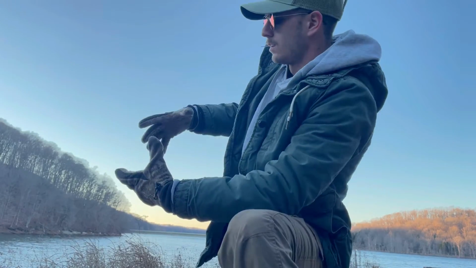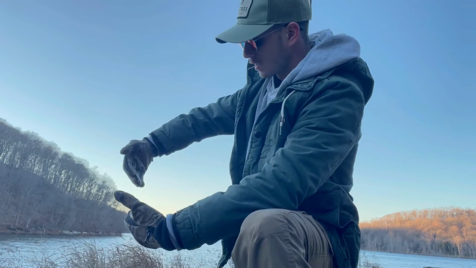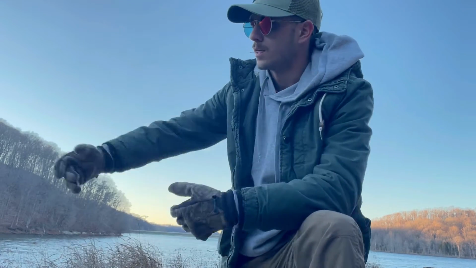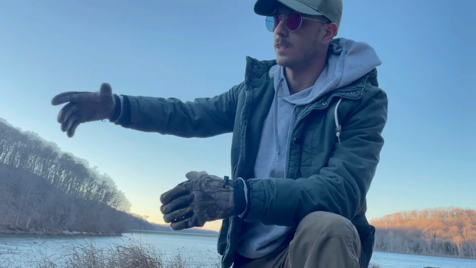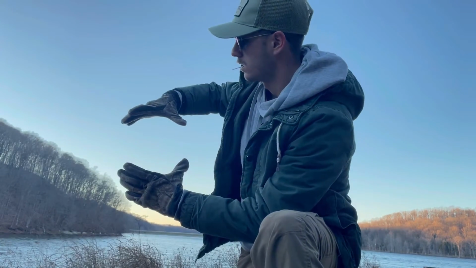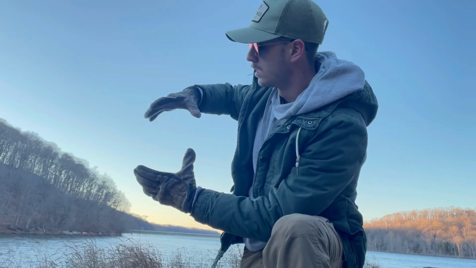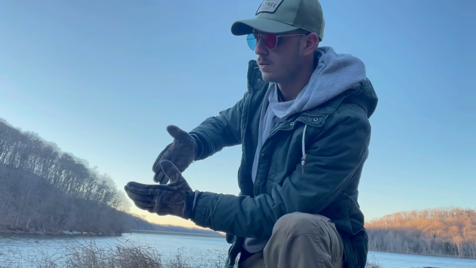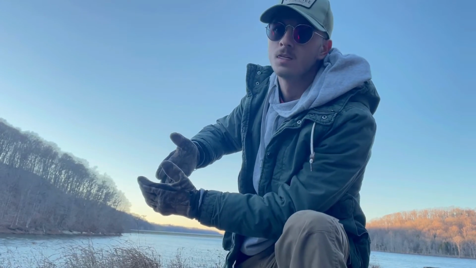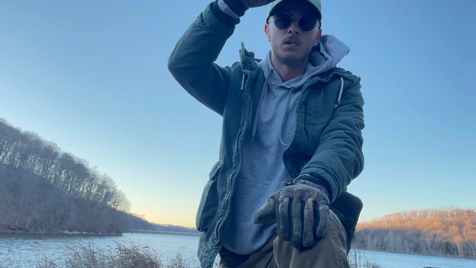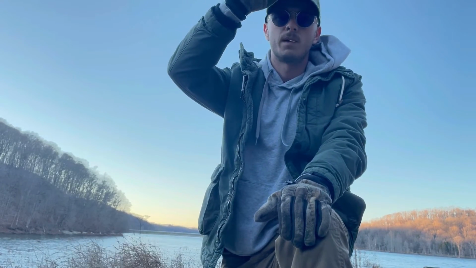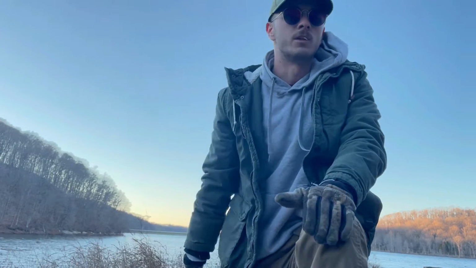So say the limb is this big around at the base, and then it goes out and the tip is obviously super little. You want to go about three-quarters of the way out to where the branch is probably about yay big around, and then you drill that hole in at a 45 towards the point where you're going to anchor in on the main totem of the tree.